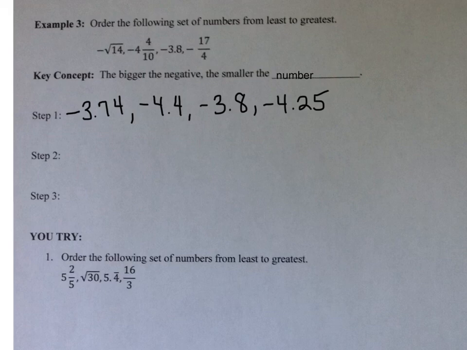Okay. Now we want to follow the given directions and put them in order. And the directions are asking from least to greatest. So our least to greatest, the bigger the negative, the smaller the number. So our smallest number would be negative 4.4.